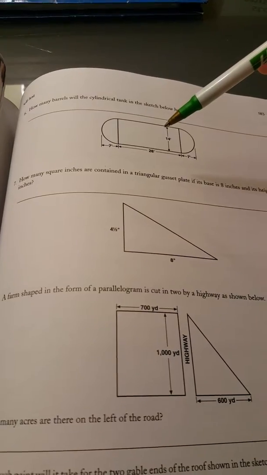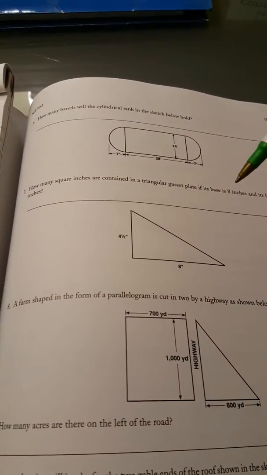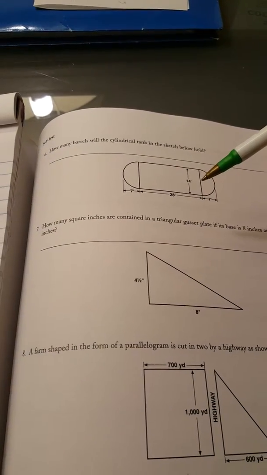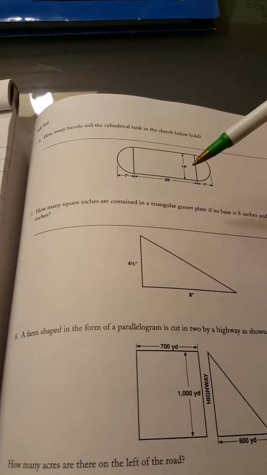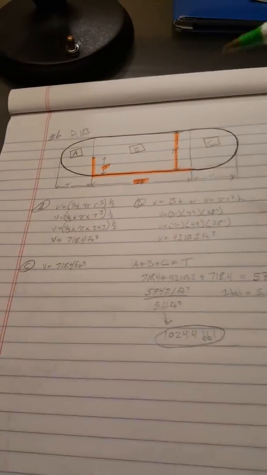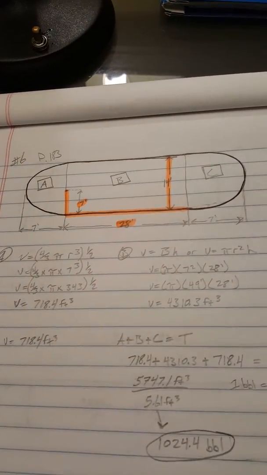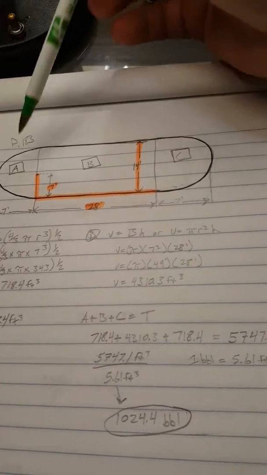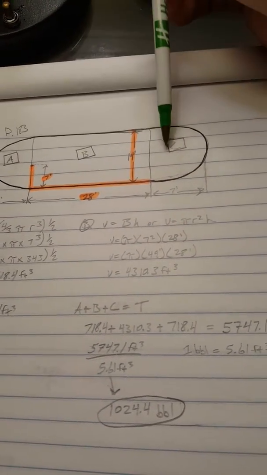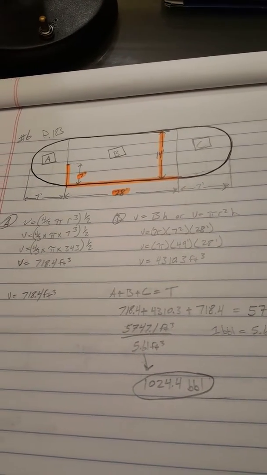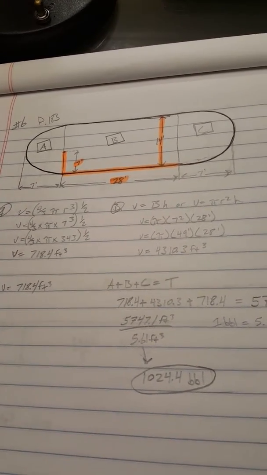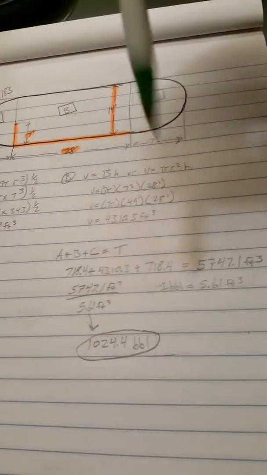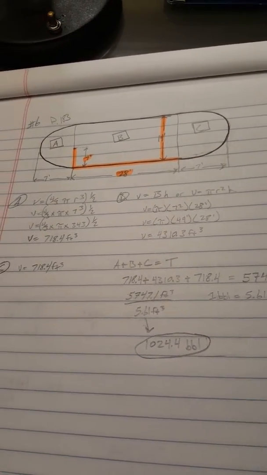We can do this by taking in its dimensions manually, and using our formulas that are in this chapter to accurately figure out how many barrels we can safely put in this tank. Showing the work over here, I've got the tank sketched out in a diagram, and I've got it broken down into three different sections, A, B, and C, which I think was easier for me to separate into three sections and just calculate each section and add them all together at the end to get my final answer.